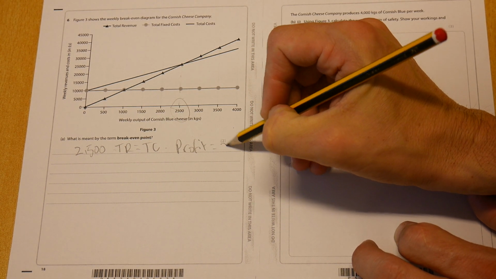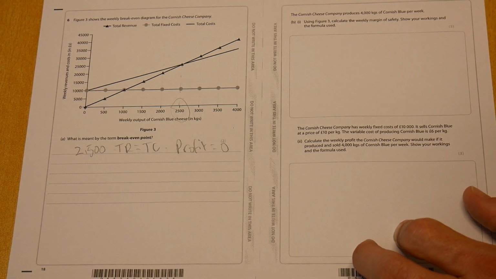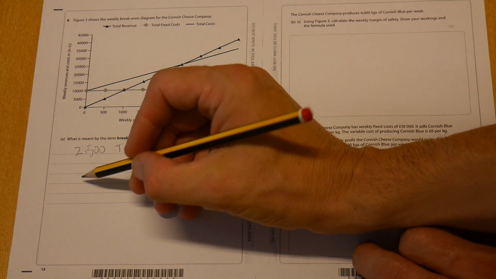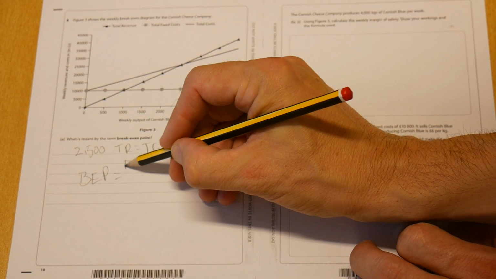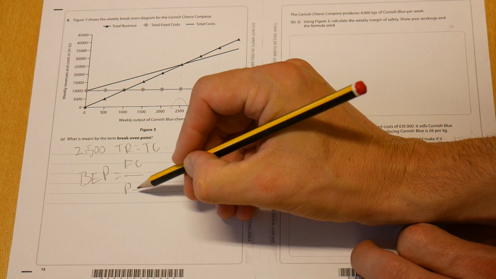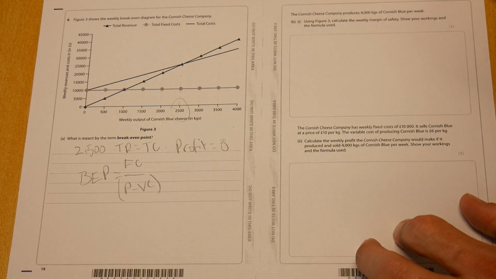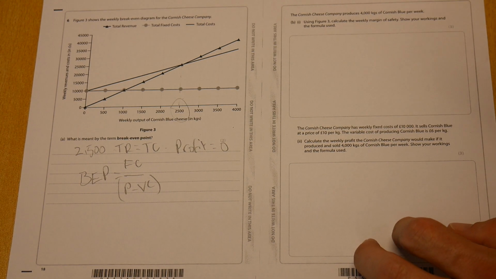You could also put down the break-even point calculation in terms of the number of units. So that is, of course, BEP equals your fixed cost divided by that unit contribution, price minus variable cost. Great stuff. 2 marks in the bag. Now, let's move it on.